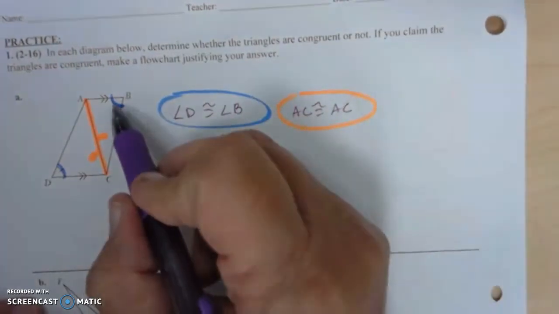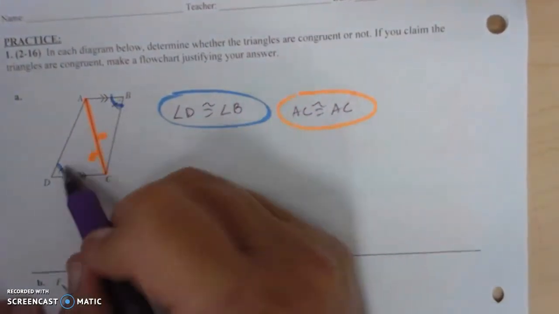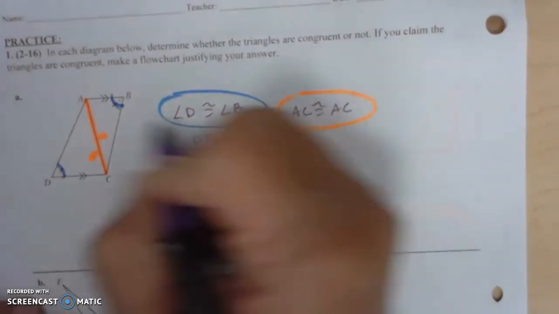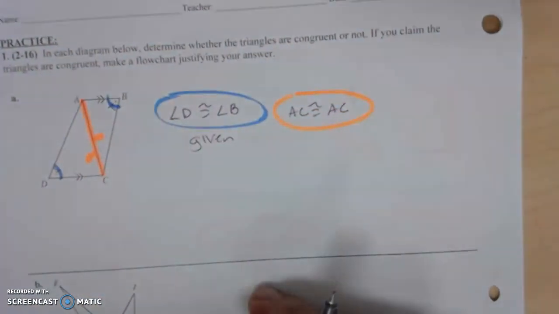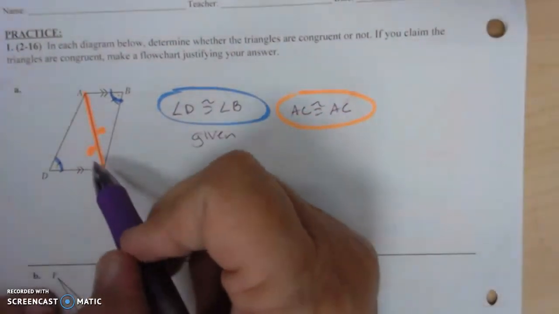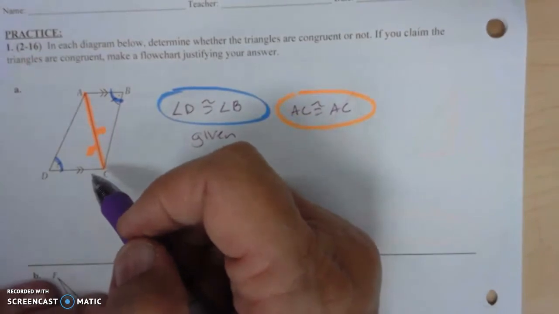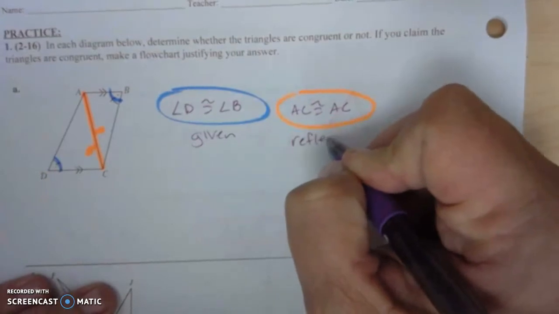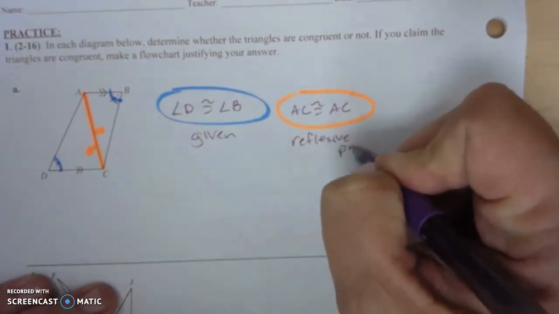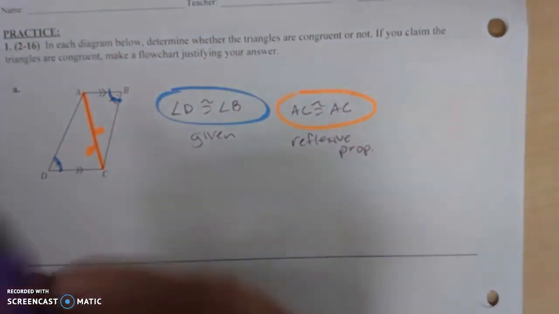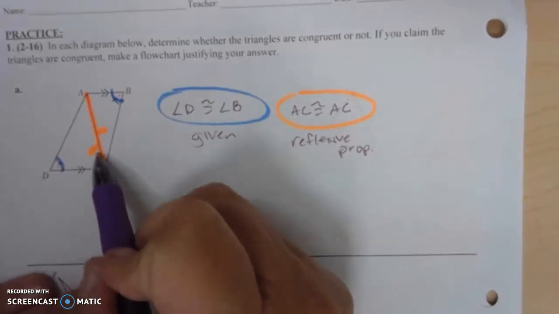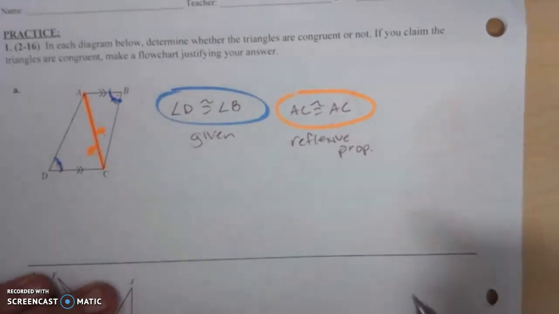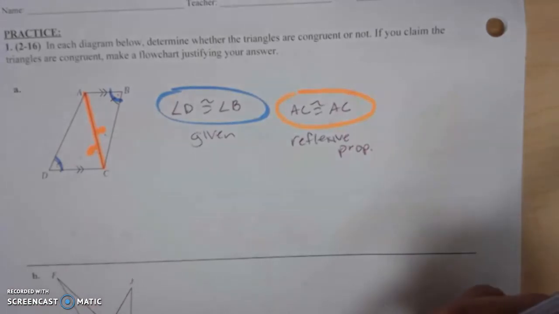Oh, I never gave the reason for this one. These two are congruent because it's given. When the arc mark is written for you, it's given. For AC, no mark was given, but I can use the reflexive property. Remember we talked about the reflexive property? When you're looking in a mirror, this is the same piece that's used on this side as on that side. Okay, well, I need another piece of information.